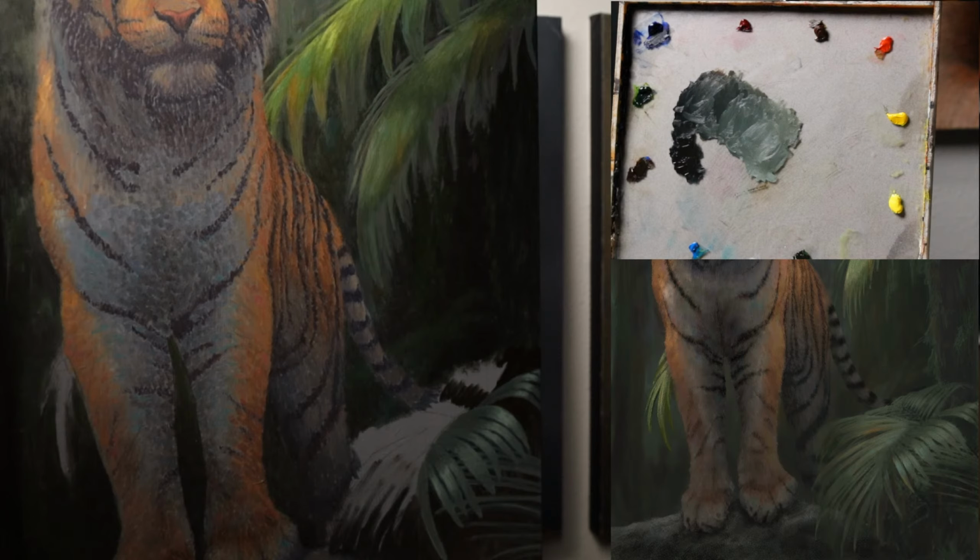So I definitely want to soften up all these edges. I am somewhat happy with the value. It's a bit lighter than I want, but going into the subsequent layers, here we are in the chess game again, planning ahead. I think the lighter values are going to work to our advantage.